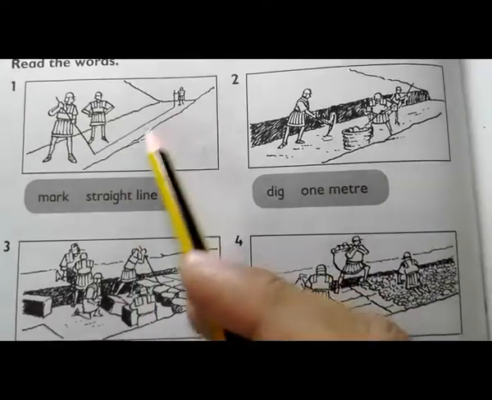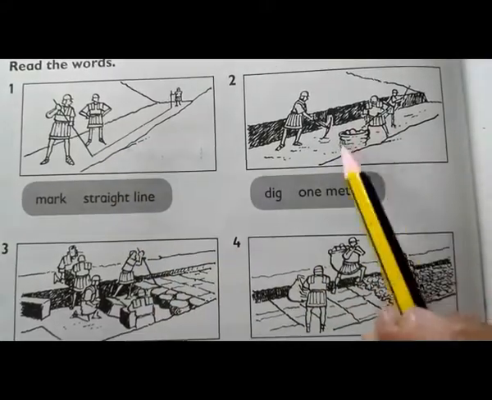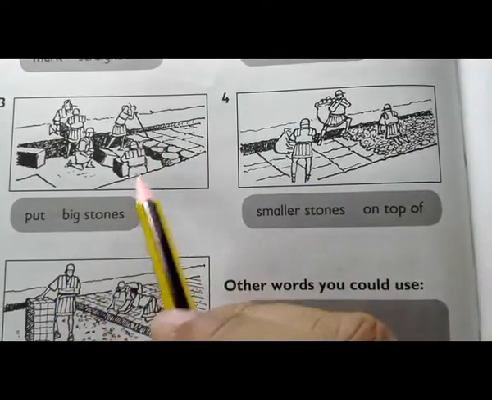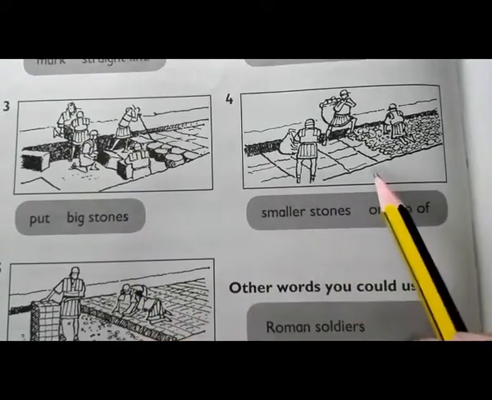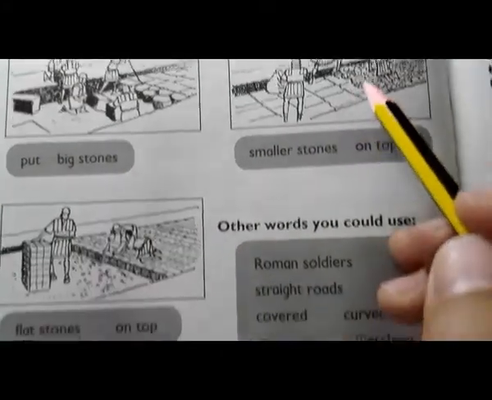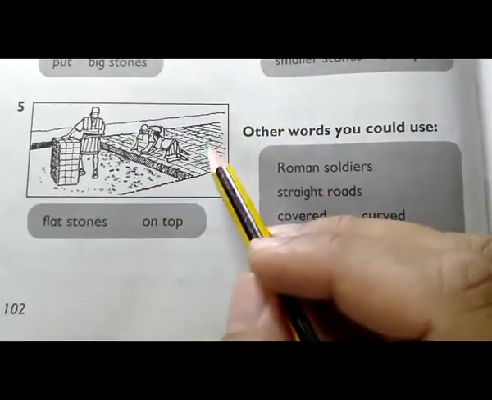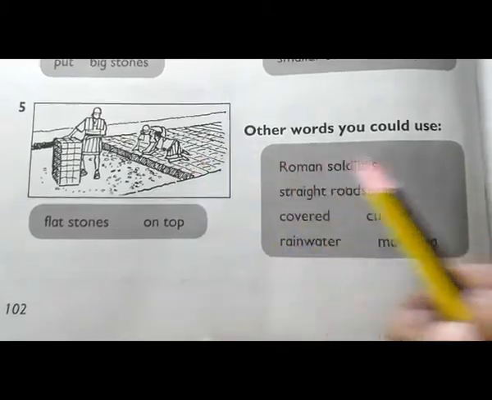It means here the Roman soldiers are marking a line to make straight roads, and they are digging, and then they are putting stones, big stones or bigger stones here. And in these pictures they are filling the big stones with small stones, and in picture number 5 they are putting flat stones on the top in curved shape.